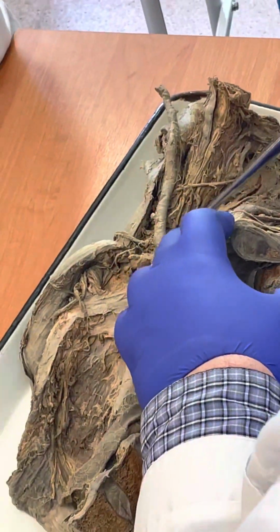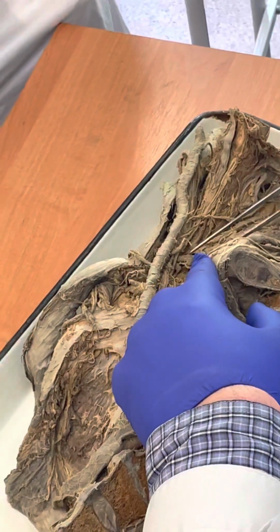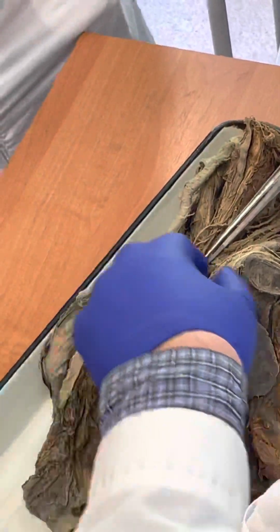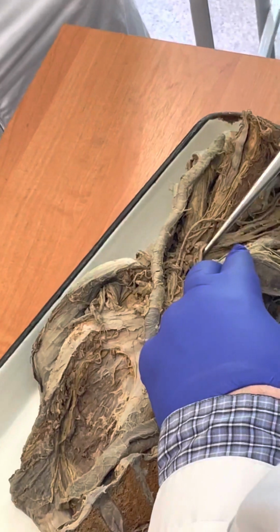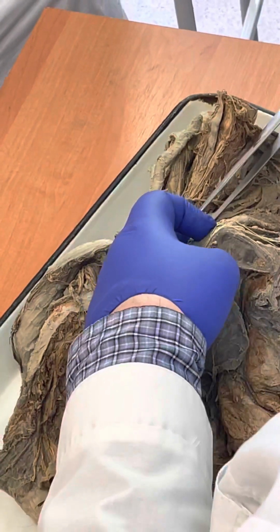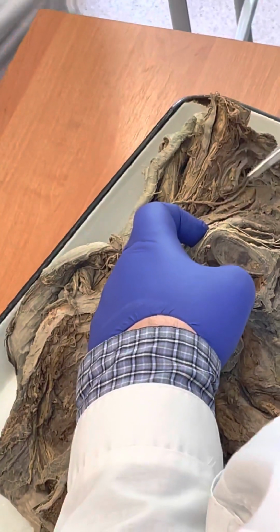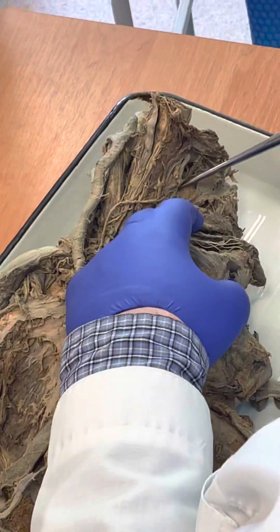And the femoral artery. This is the femoral artery, and that is the largest branch of the femoral artery, arteria profunda femoris. And we can see arteria circumflexa femoris lateralis, and here arteria circumflexa femoris medialis. And that is all.